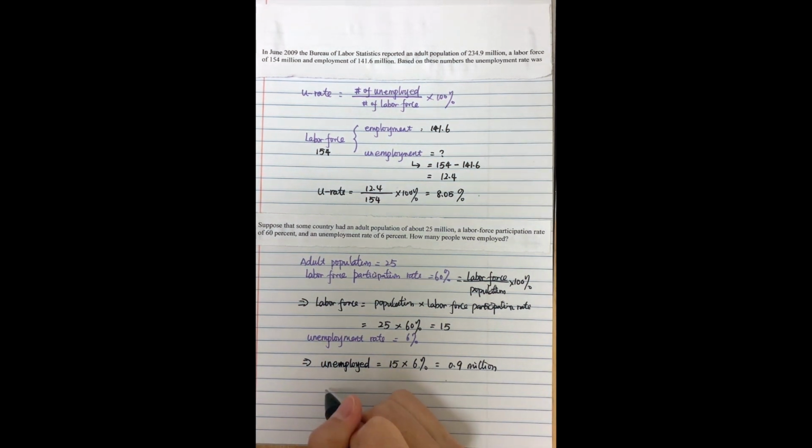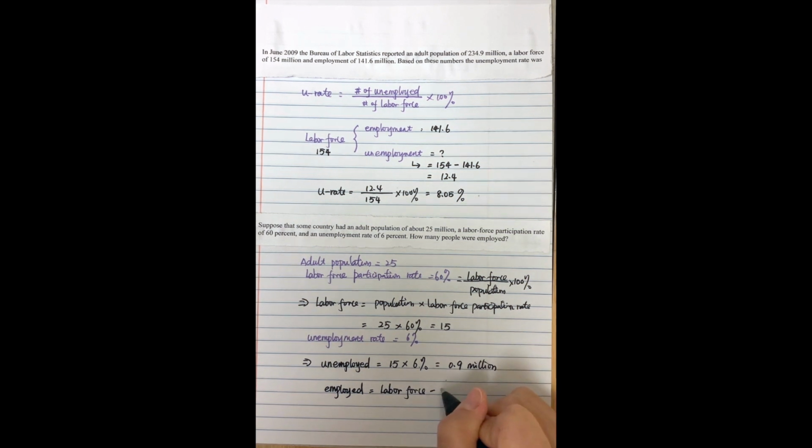And at the end, we can compute the employed number. The employed number will just equal the labor force minus the unemployed, which equals 15 minus 0.9, and then finally we get the employed number equal to 14.1 million.